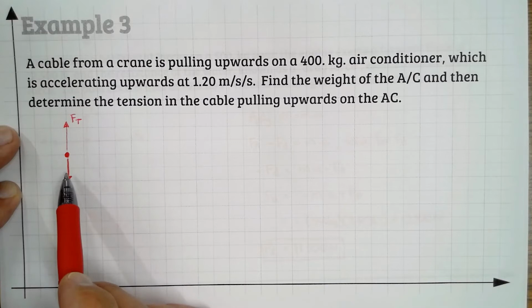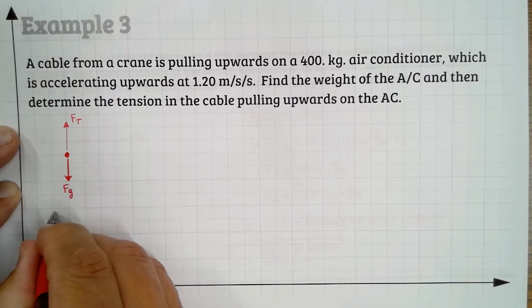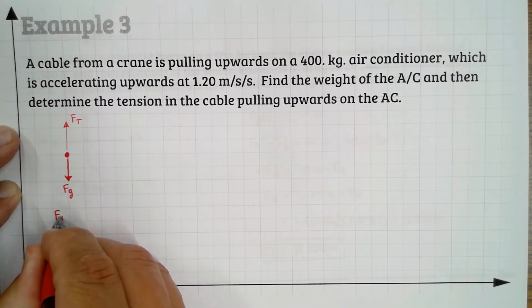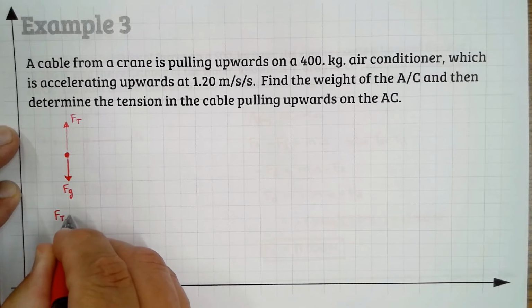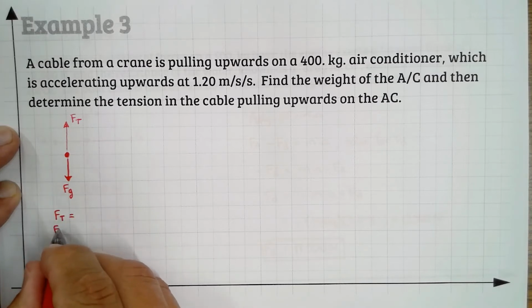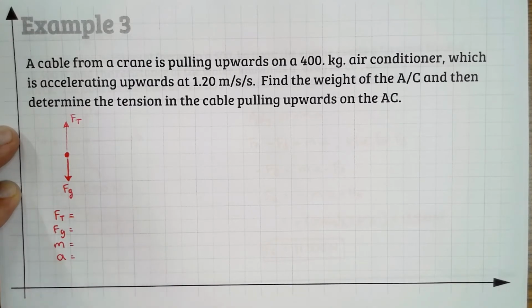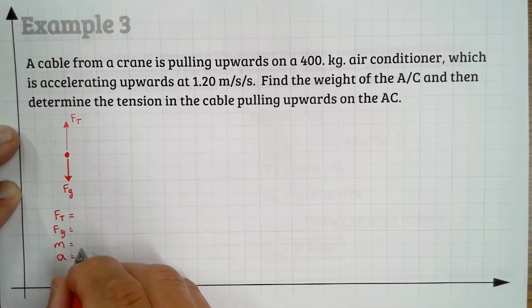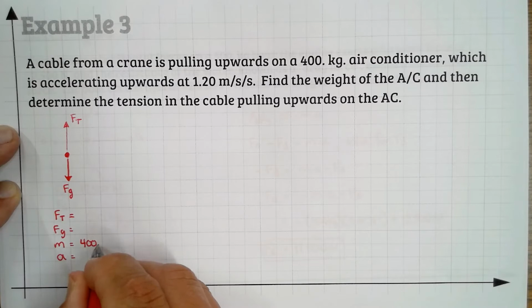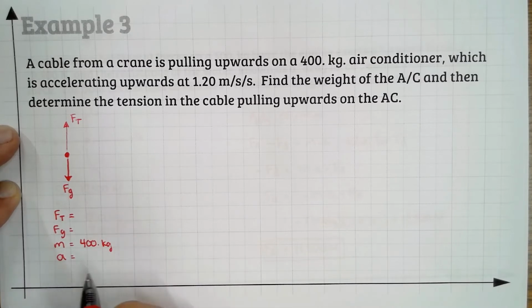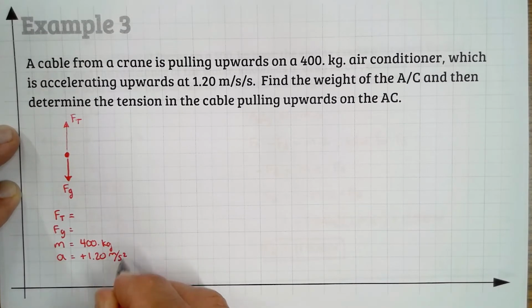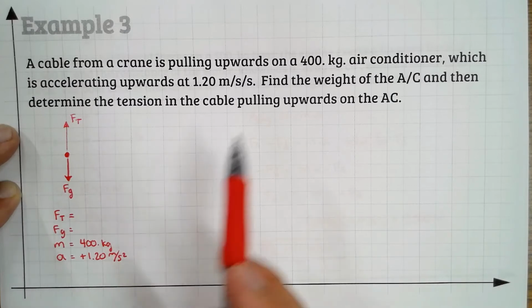So let's make a variable list. We're going to have the force of tension in the cable. We're going to have the force of gravity pulling down. We're going to have the mass and the acceleration. So those are the four things we're going to have in this case. We know the mass is 400 kilograms, so we can put that in there. And we know it's accelerating upwards at 1.2. So that's going to be 1.20 meters per second squared. And that's all we are told in the problem, the mass and acceleration.